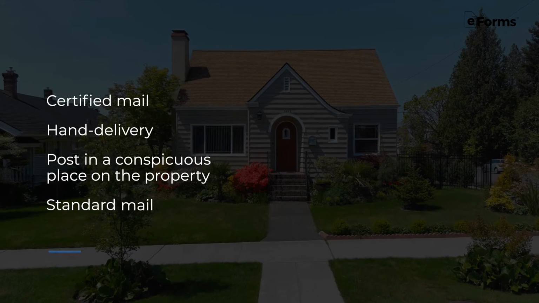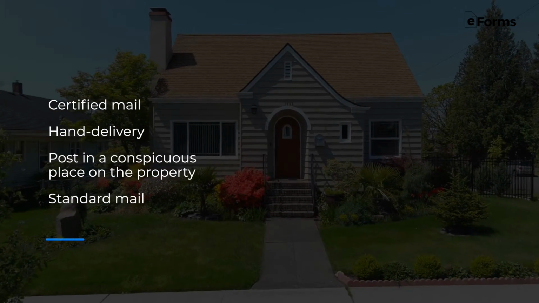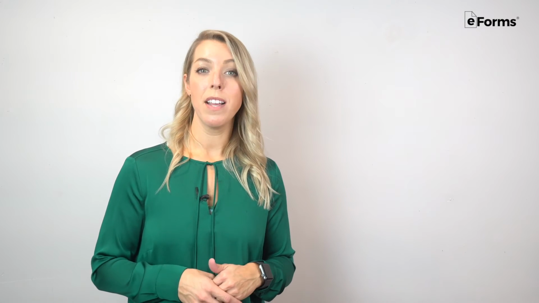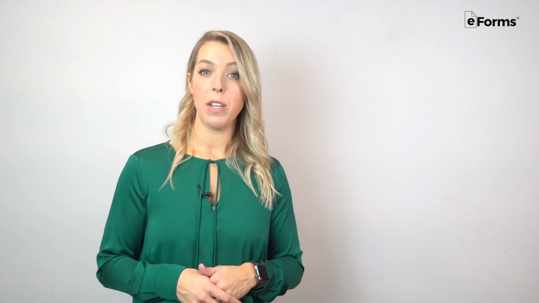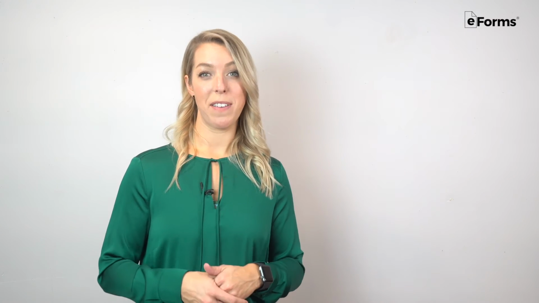Landlords can send eviction notices to tenants by any of the following methods: certified mail, hand delivery, post in a conspicuous place on the property, and standard mail. Usually, standard mail is not recommended because there is no way to track or affirm that the notice got to the tenant. Remember, you can't evict someone for just anything. Click links below for state laws and timelines for state-specific evictions.